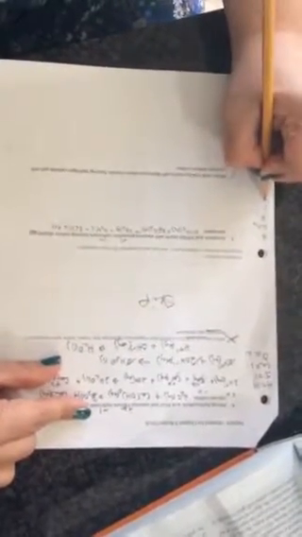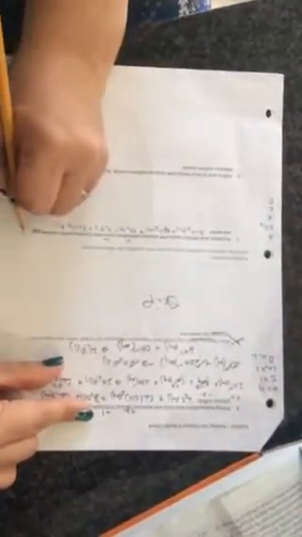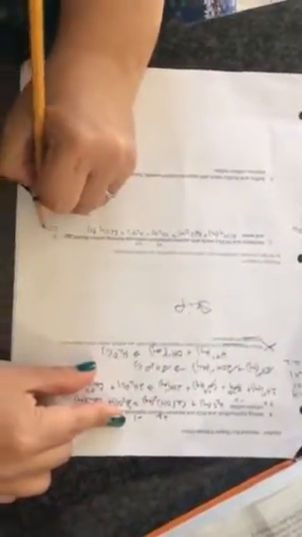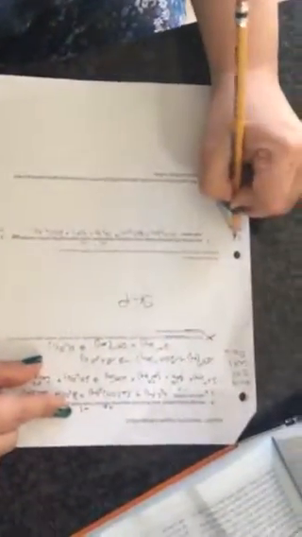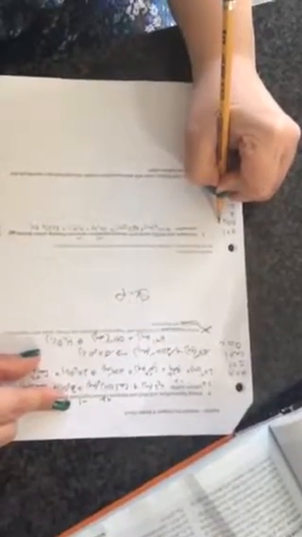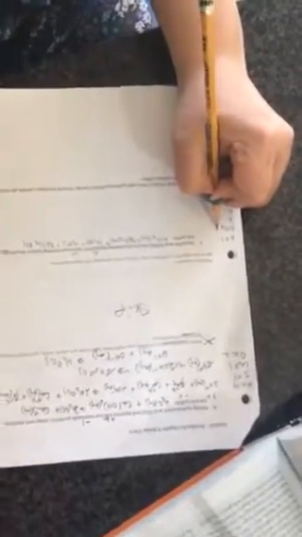All right, so now we balance. HClO4, K, C, and O. On this side, we've got 1 H, 1 ClO4, and a K is 2, and a C is 1, and an oxygen is 3.